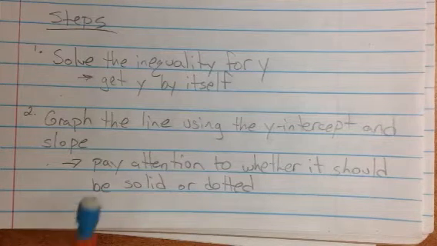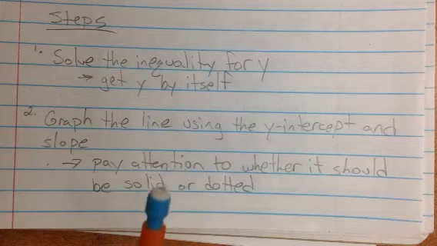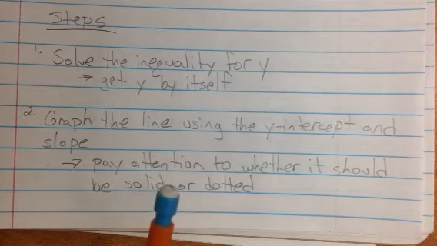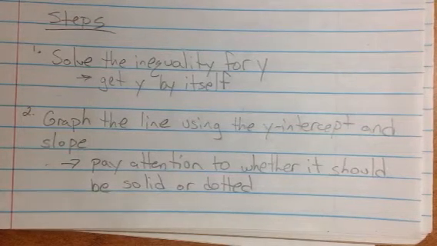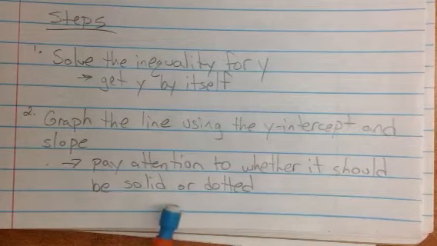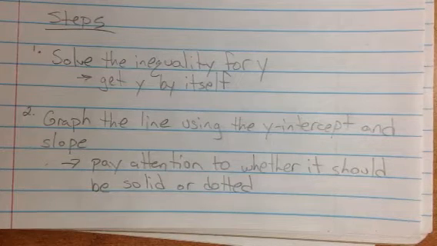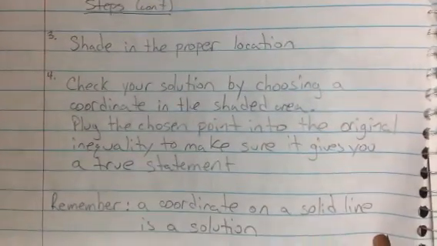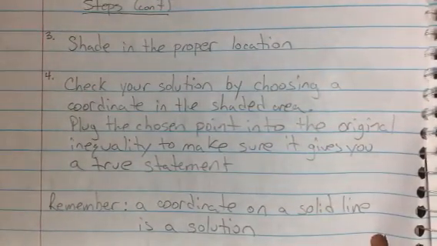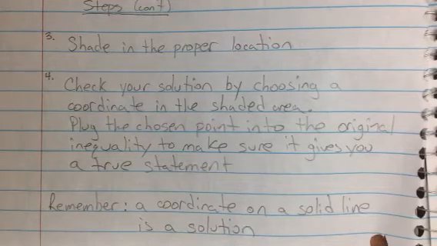The second step is going to be to graph the line. You're just going to use the slope-intercept information that you get from solving for y. I would suggest that you pay attention while you draw your line whether or not it should be solid or dotted. Okay? And then you're going to shade either above or below the line, depending on if it's y is greater than or if it's y is less than.